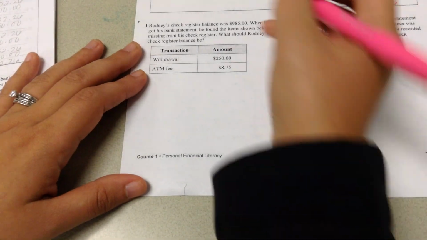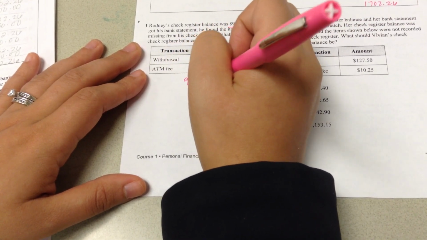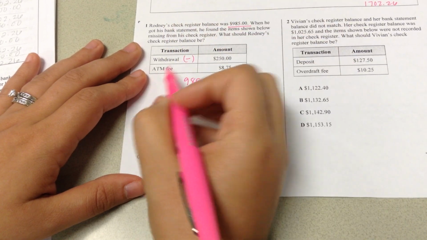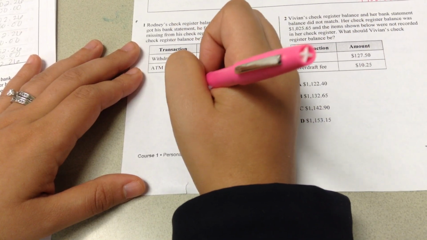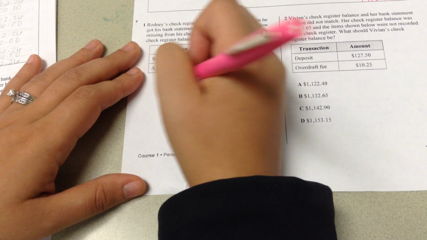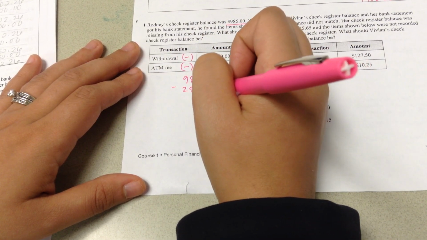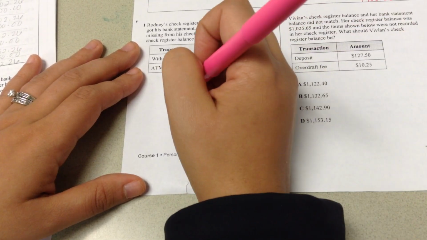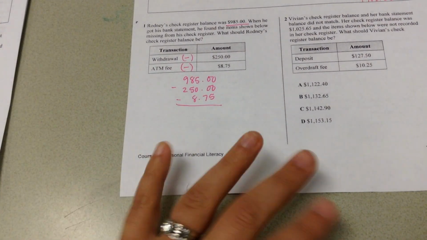Okay, all right, so for number one, again, it says you have $985, and then it says withdraw. So this is going to be minus, and then a fee, that's also going to be minus. So we're going to subtract $250 minus, and you're also going to subtract $8.75. So you have to subtract 250 and subtract $8.75, and then you get your answer.